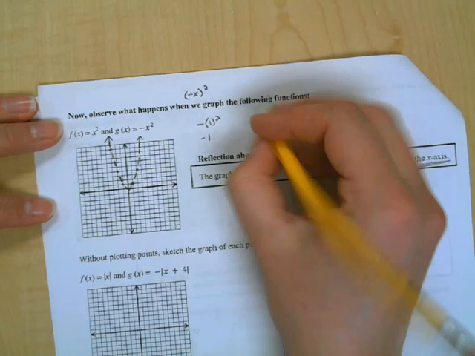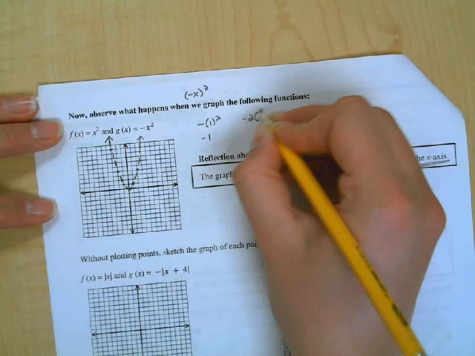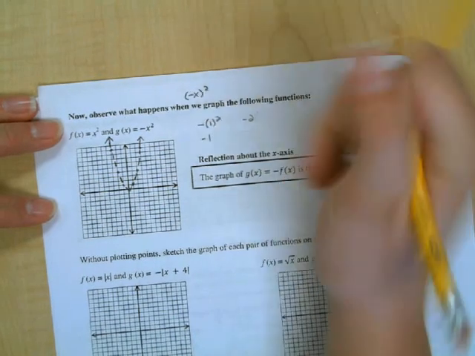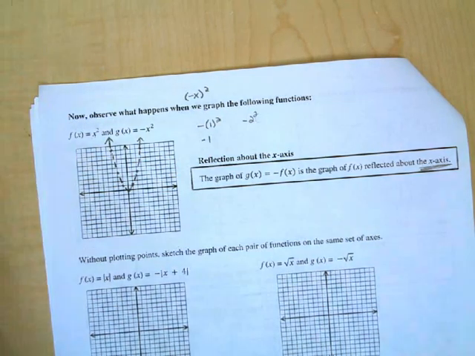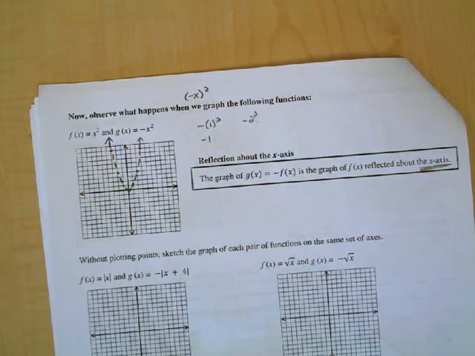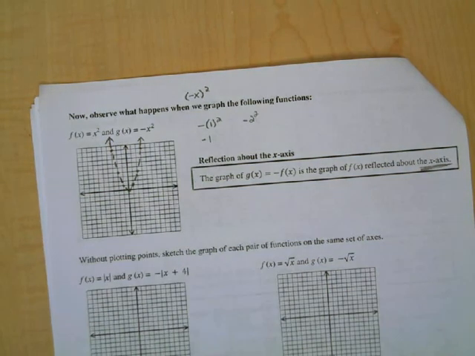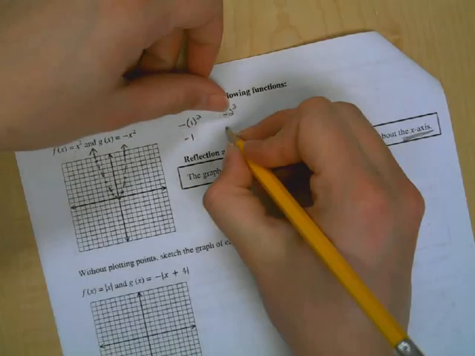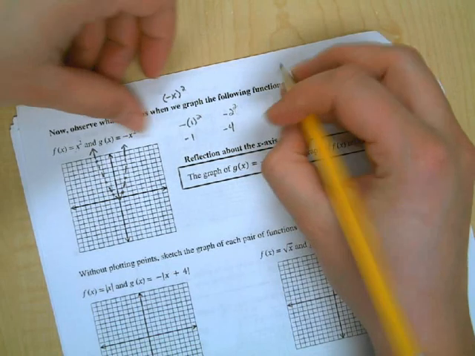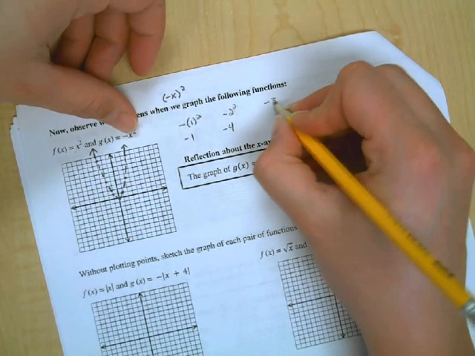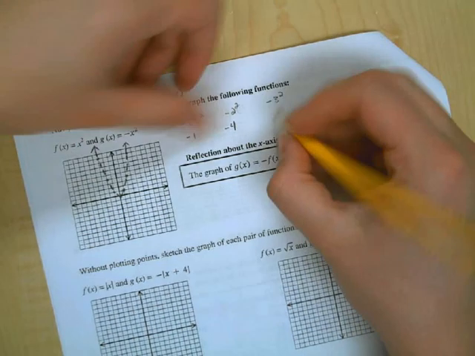When you do negative 2 squared, that negative is going to be out front, so that would be negative 4. If x is 3, that becomes negative 3 squared, which is negative 9.